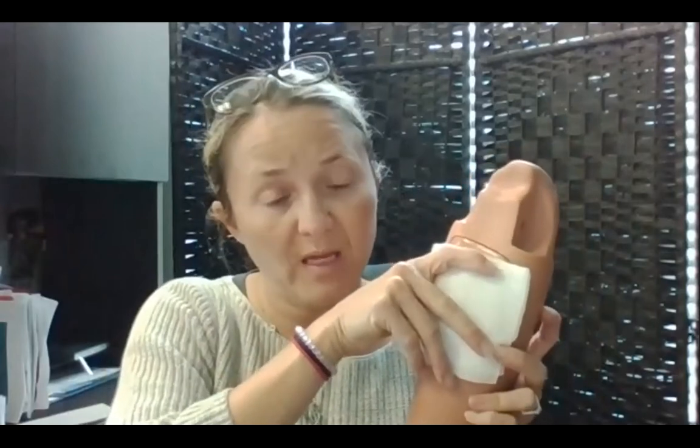Make sure that you are always using a clean 4x4. Make sure that you are following the order. We want to remember that orders are going to be specific to the healthcare provider, so make sure you're following the order of what you need to do. If you have an order to cover it, then make sure that you do not window pane your dressing.